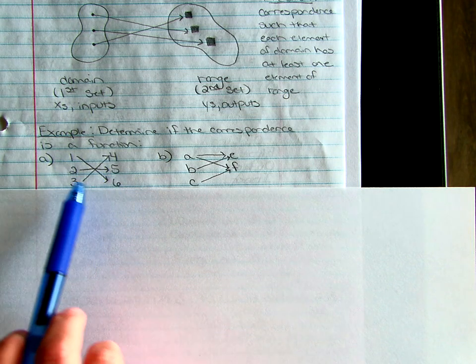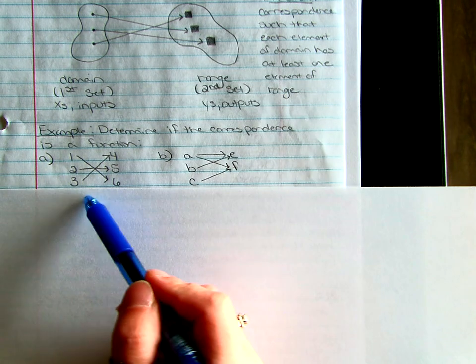And they have a little diagram showing the numbers 1, 2, and 3 going to numbers 4, 5, and 6 for A. It shows that 1 goes to 6, 2 goes to 5, and 3 goes to 4 with those arrows. So based solely on that picture and the definition of what it means to be a function, is this correspondence a function?